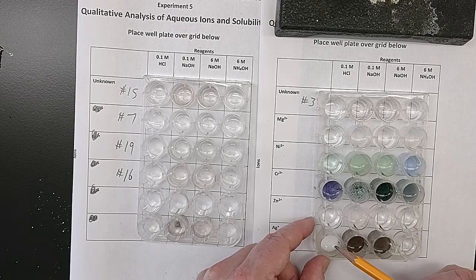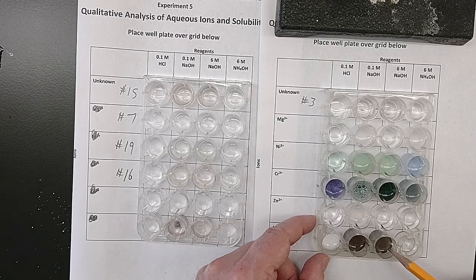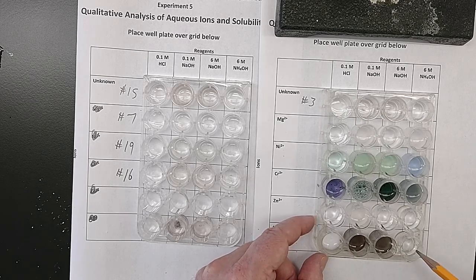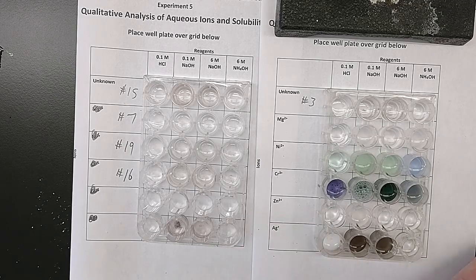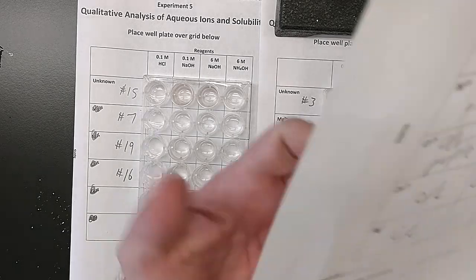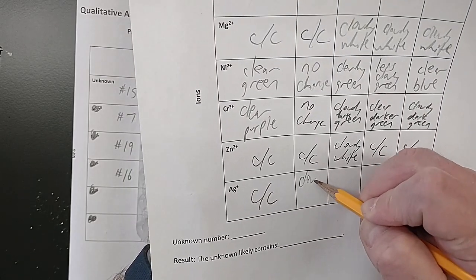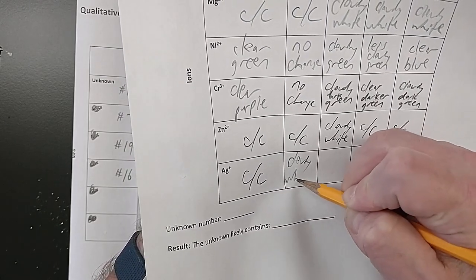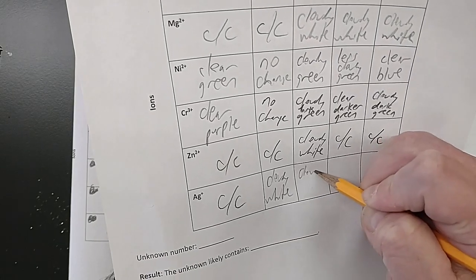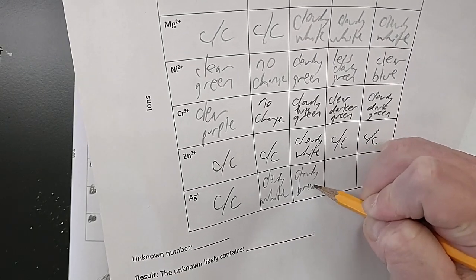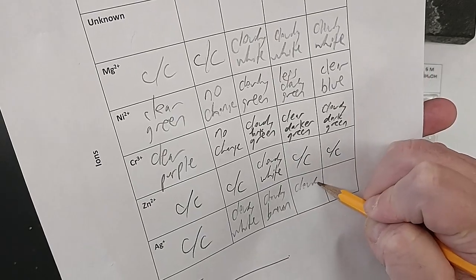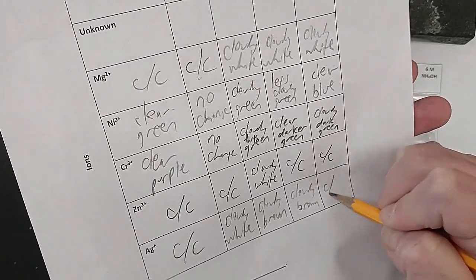Cloudy and white. Cloudy and brown. Cloudy and brown. Clear and colorless. Was clear and colorless to start with. Nothing in it. Cloudy white. Cloudy brown, I'm going to call it. Also cloudy and brown. Clear and colorless again.